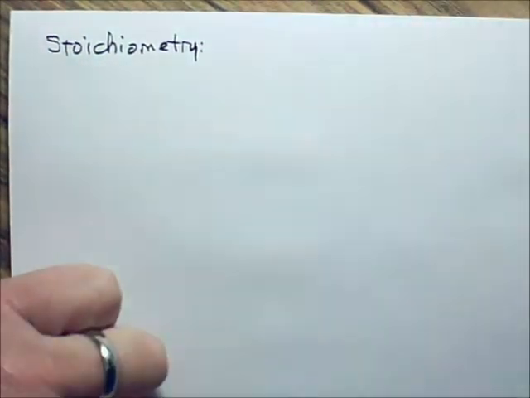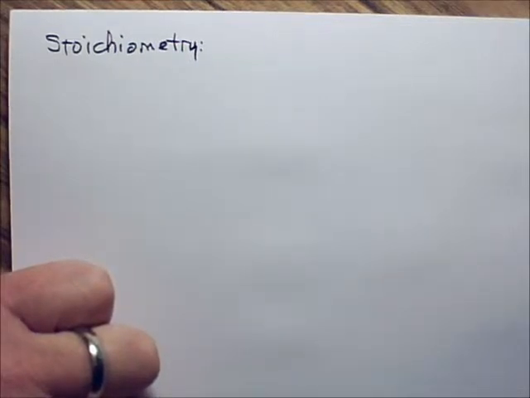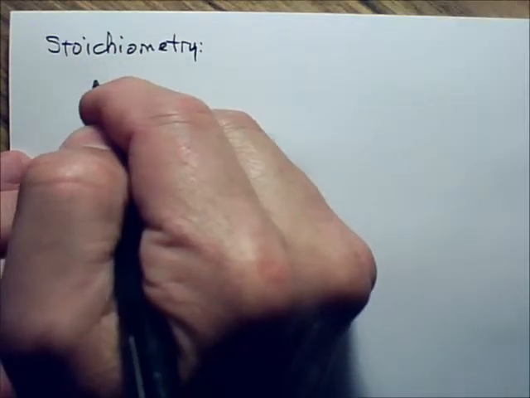Stoichiometry. The definition of stoichiometry can be stated in this way. It is the math and chemistry that requires that you have a balanced chemical equation.